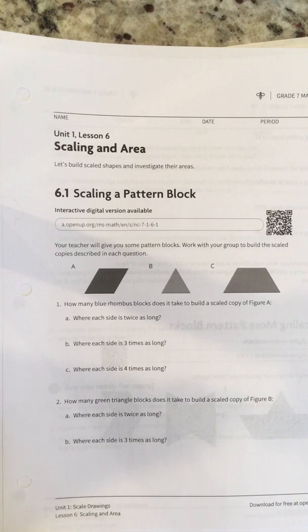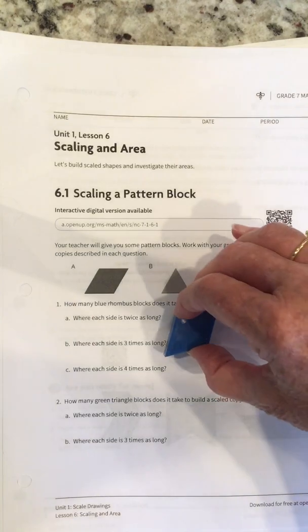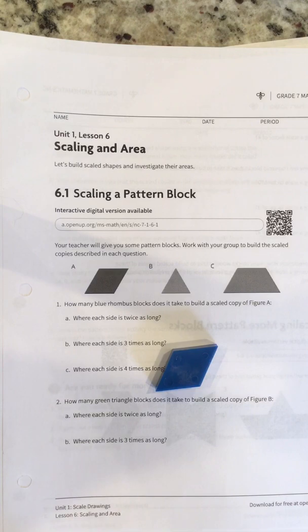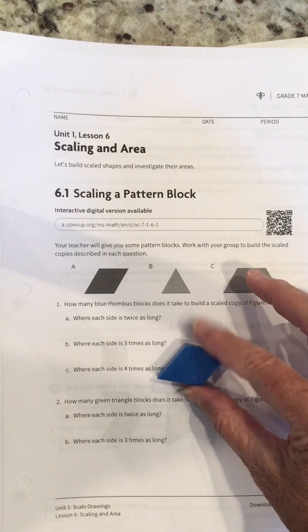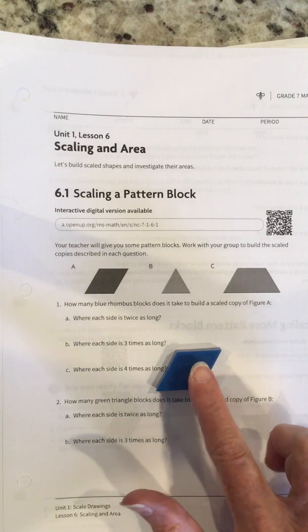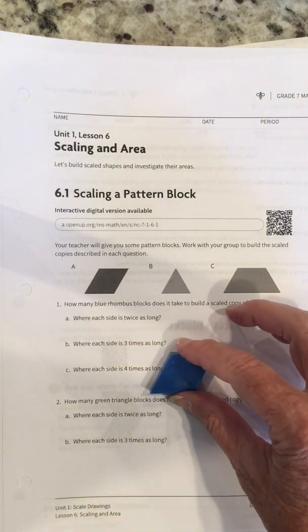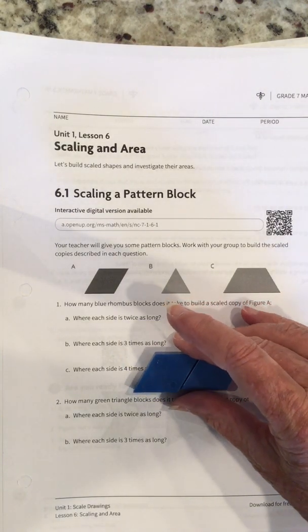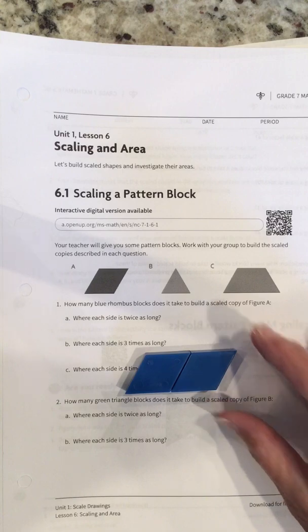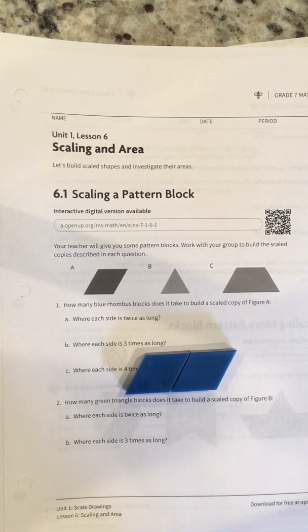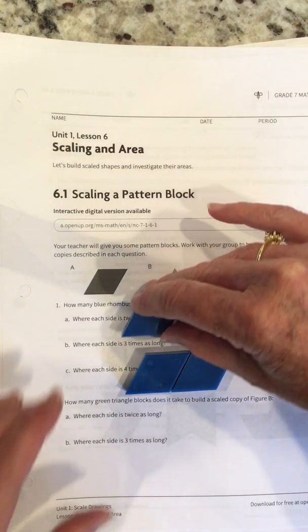So, we're starting out with a blue rhombus, and we are being asked how many blue rhombus blocks it takes to build a scaled copy of figure A. So here's figure A, and we want each side to be twice as long. We're going to call the area of this 1 square unit. I'm going to make this twice as long, but if I make it twice as long, I also have to make it twice as tall so that we still have the same shape.